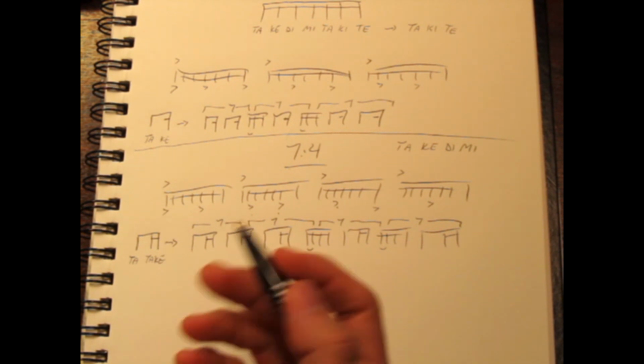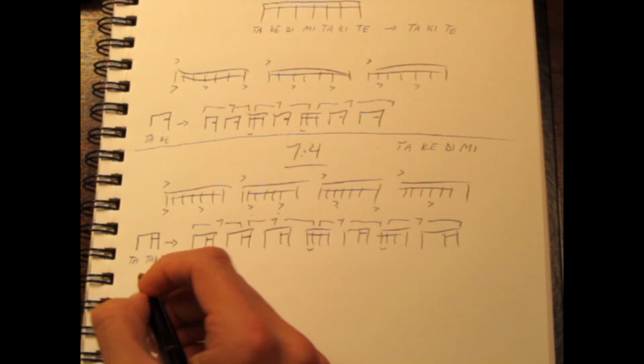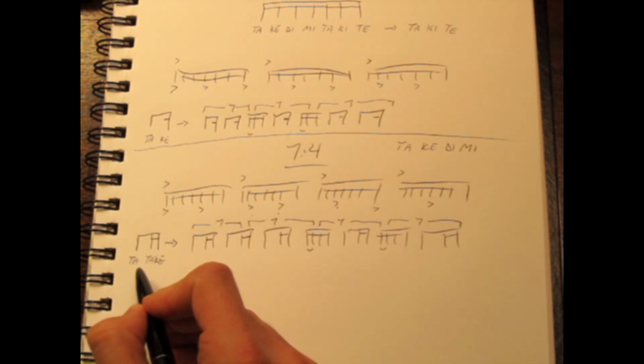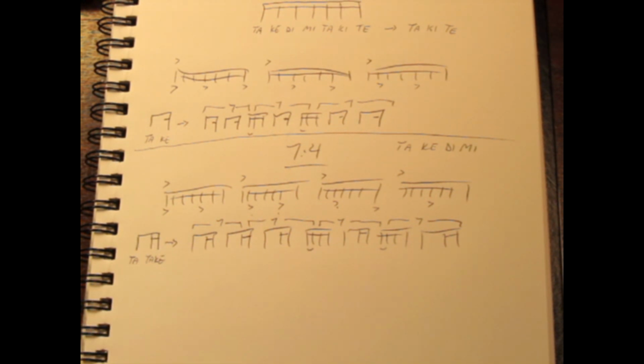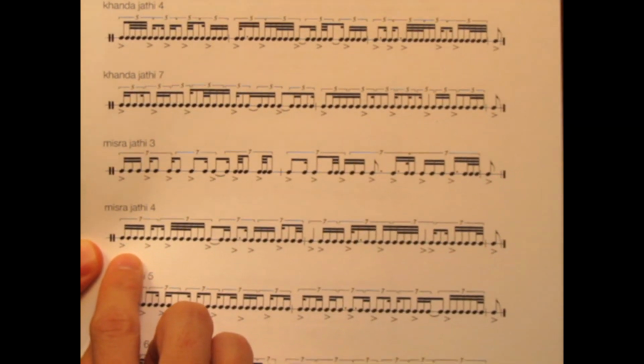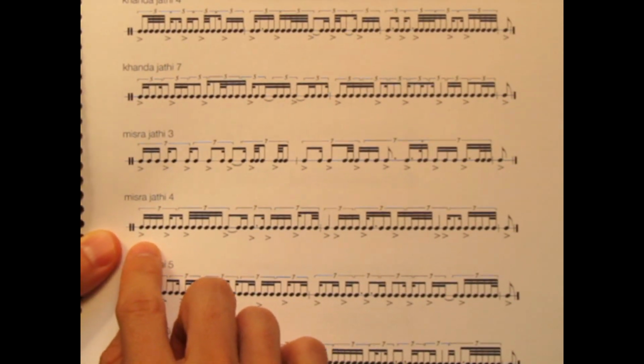So as you can see, you have other possibilities in a group of 4. You could do 1 plus 1 plus 2, 1 plus 2 plus 1, and so forth. And I have provided another phrase, 7 against 4. If I perform this out of context, out of the 7-tuplet context, it would sound like this.